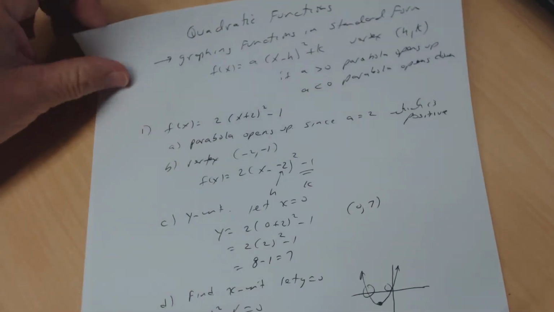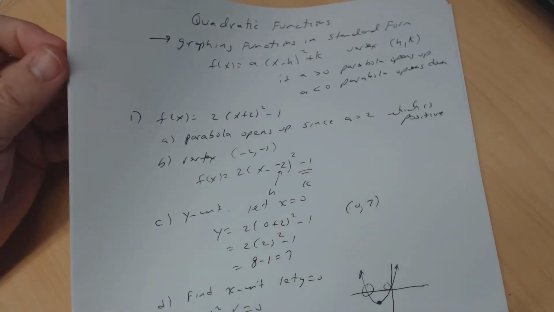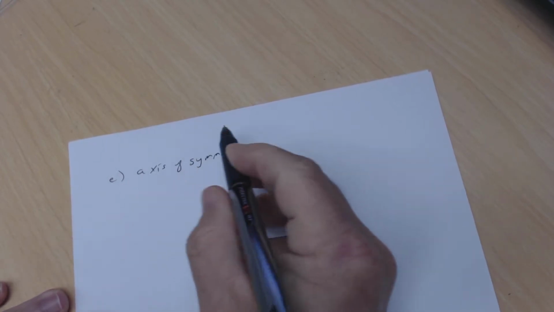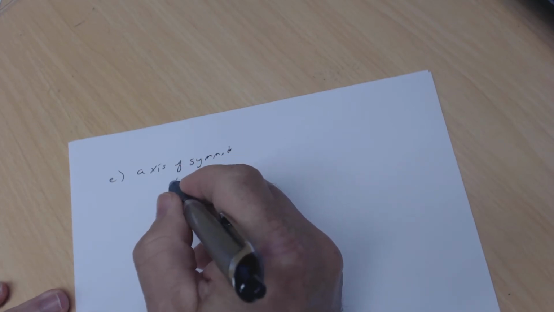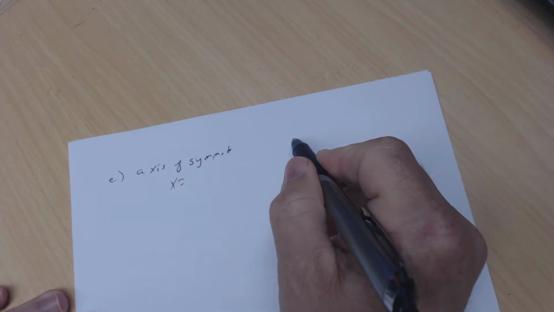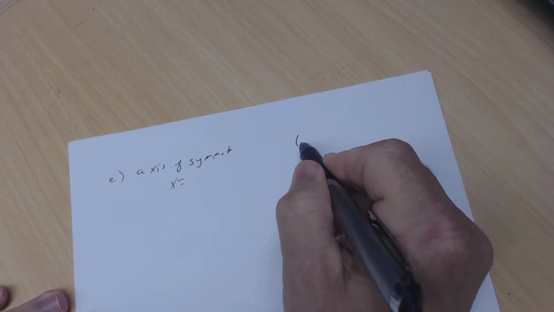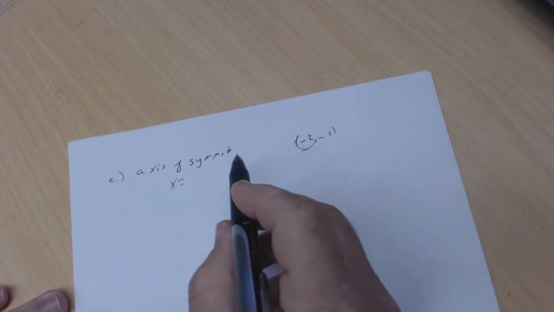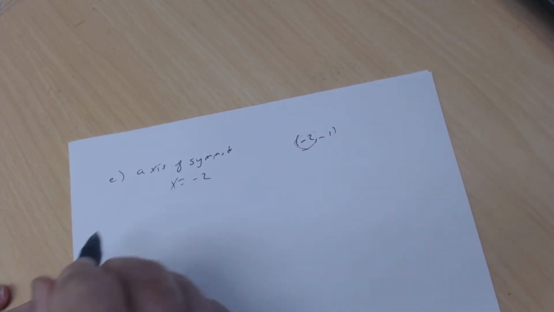Okay. All right. So the other thing you've got to do is find the axis of symmetry. Remember, the axis of symmetry is a vertical line. You name a vertical line using the equation x equals a number. Now you know your vertex. So your vertex is negative 2, negative 1. So your axis of symmetry is the x coordinate of that vertex. So it's x equals negative 2.